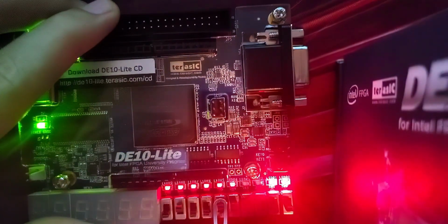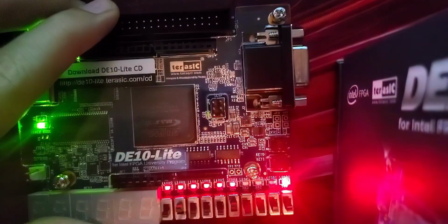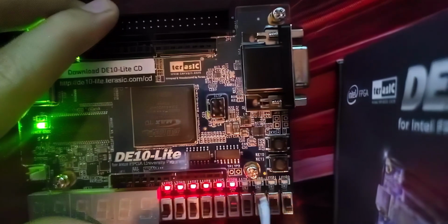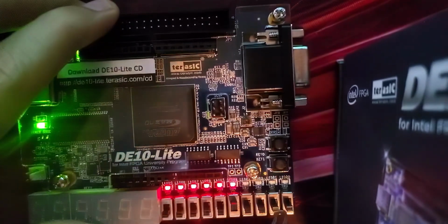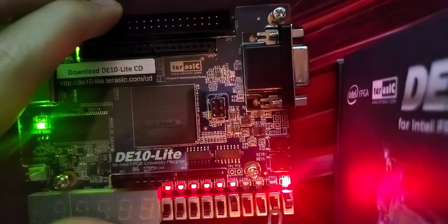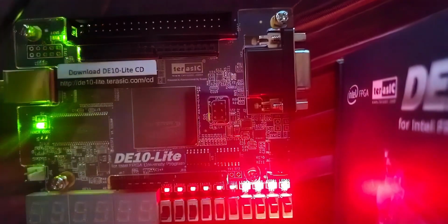And if I put down this one, it will be showing off. And if I pull down the selector, finally this LED will be off. And also I can turn on these LEDs with these switches, as you can see. And that's all for today. Thank you for stopping by.